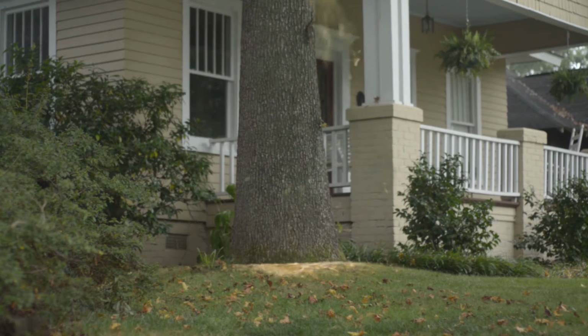All we've done here is taken one single clip of an explosion downloaded from the internet and dropped it onto the footage of this tree. It's important that you use multiple elements for your effect.